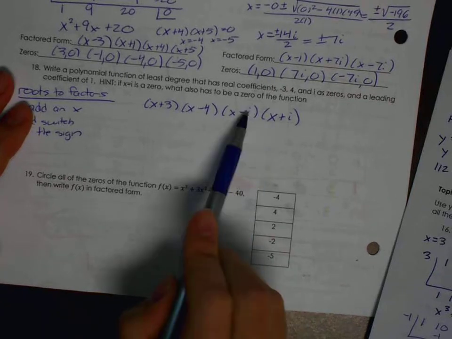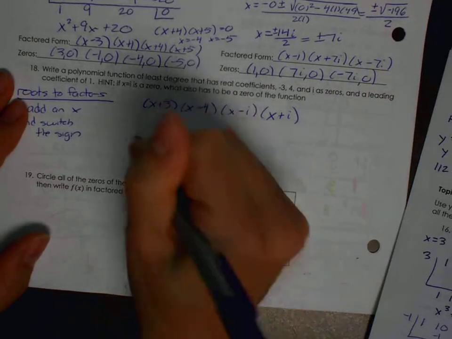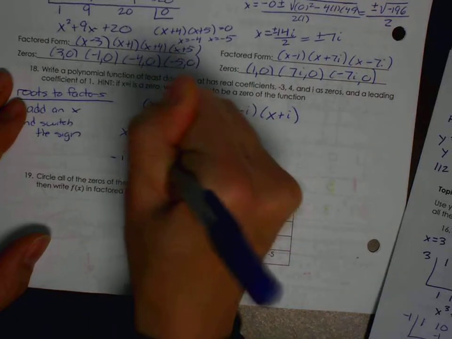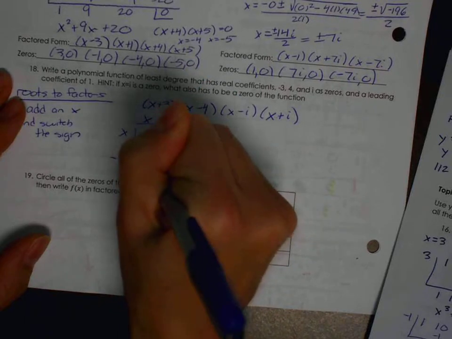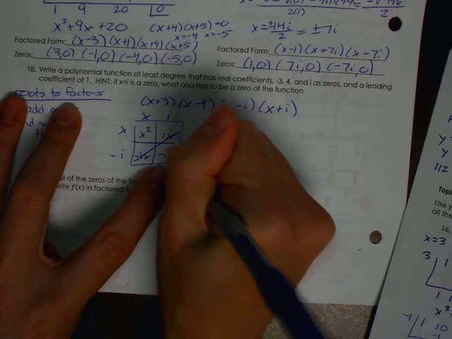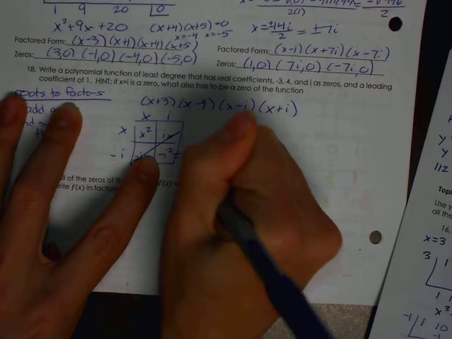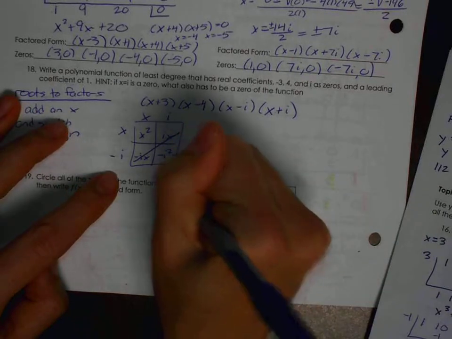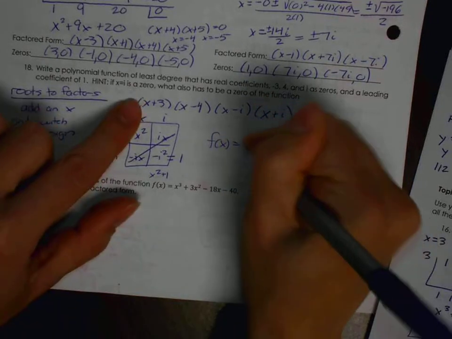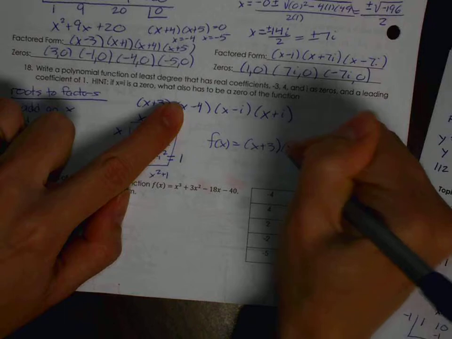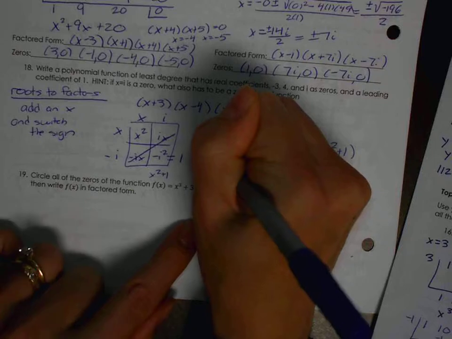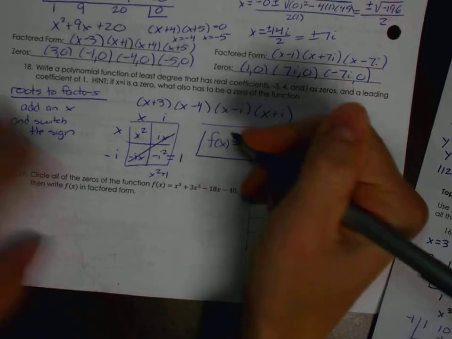So now I want to multiply these out, kind of like what I did on problem 17. So I've got x and negative i, and x and positive i. And when I multiply them out, these two cancel, and negative i squared is the same thing as negative 1 times negative 1, or 1. So I end up with x squared plus 1. So I would have f of x would equal this part, x plus 3, x minus 4, and then x squared plus 1. That is my factored form.